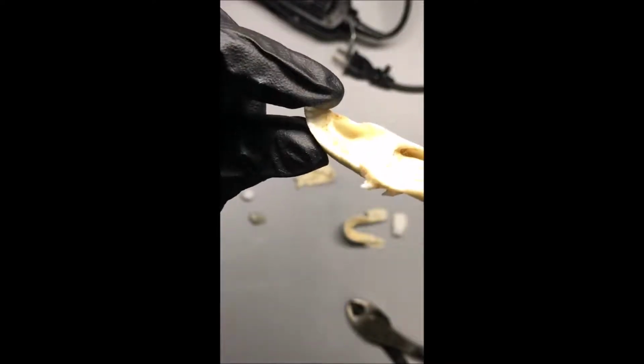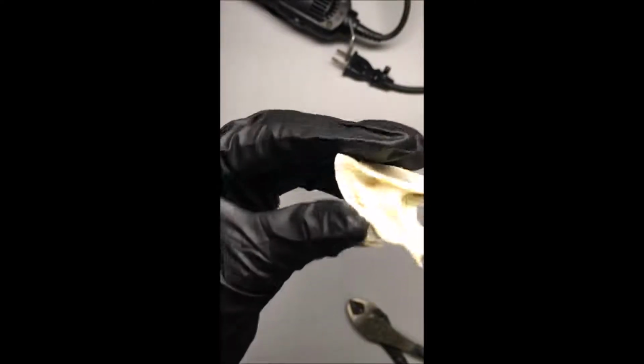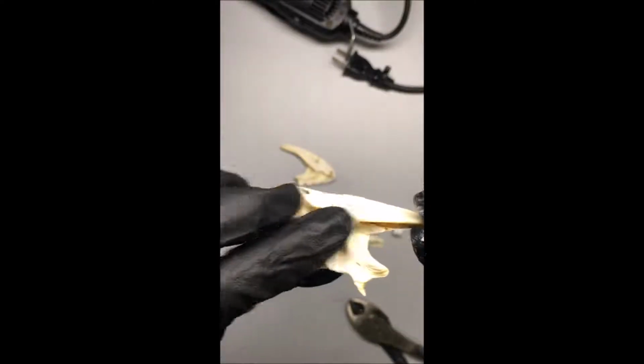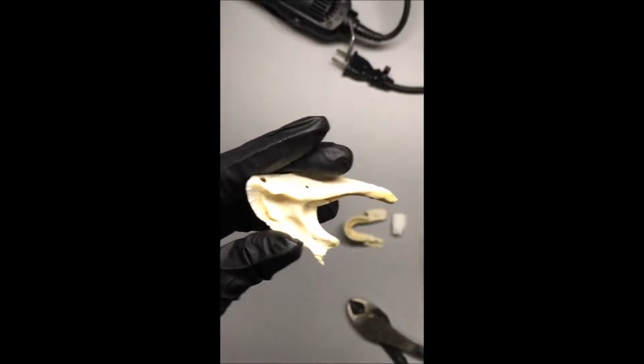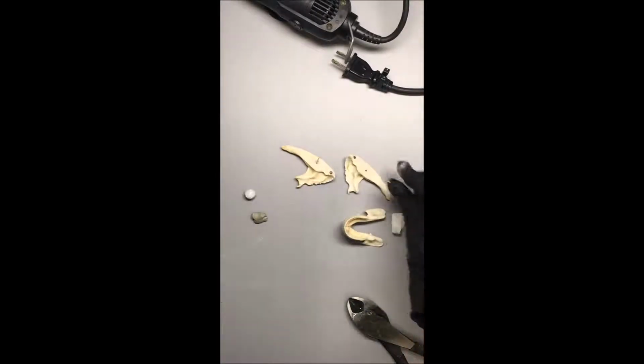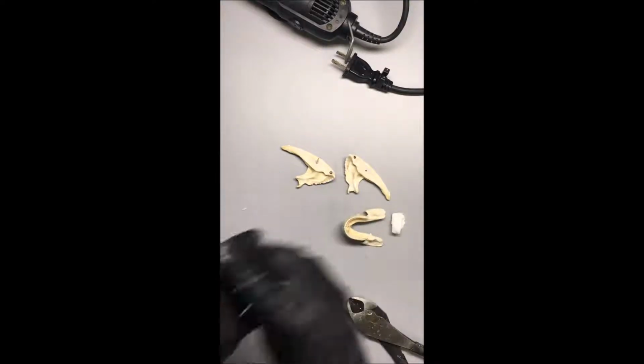What I'll probably end up doing is, you can see right there that there's a very tiny bit of bone. I'm going to drill a really small hole kind of near the edge on both of these bones, take a really thin wire and then twist it and articulate it that way. But I'll show you how to patch up the bones.